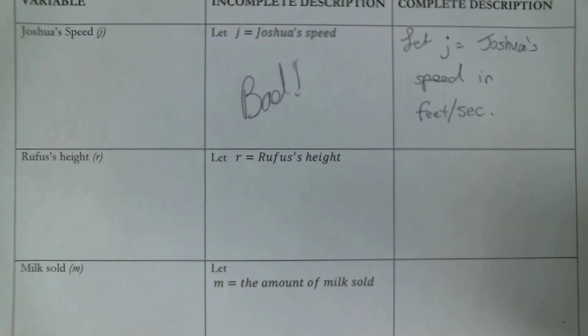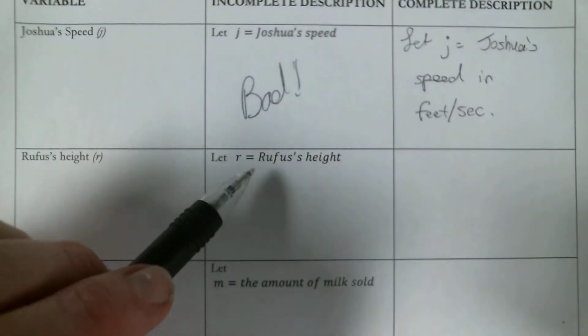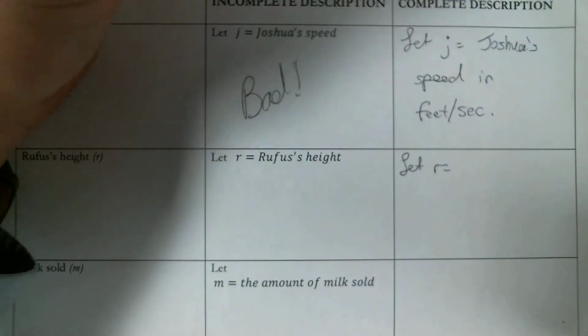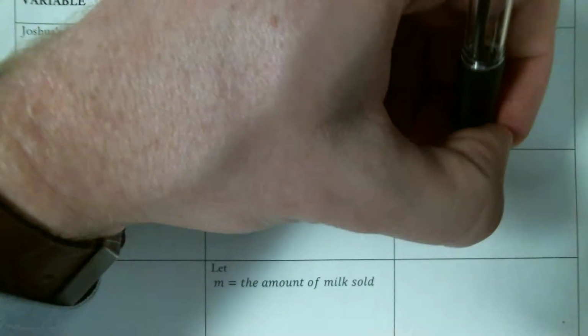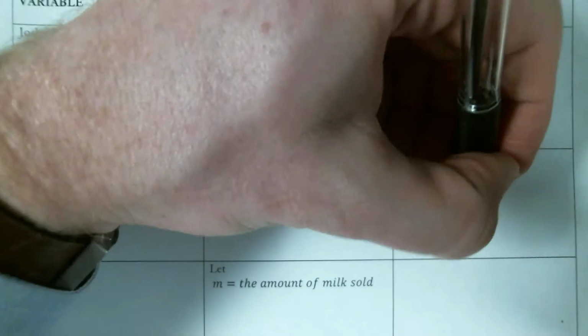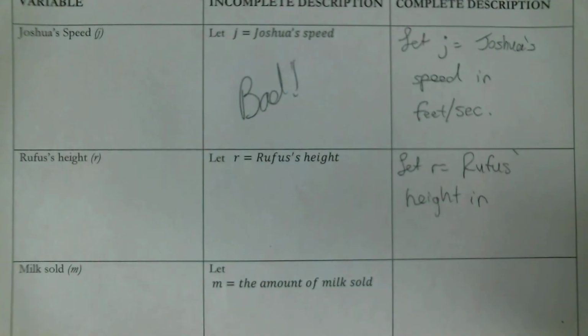Okay, so this is someone's height. So if I'm talking about somebody's height, I need to think about it like this. Let r equal Rufus's height in, well, you got to think about what height is normally measured in. You don't say somebody is miles tall. You don't say somebody is feet per second tall. It's just one single distance.